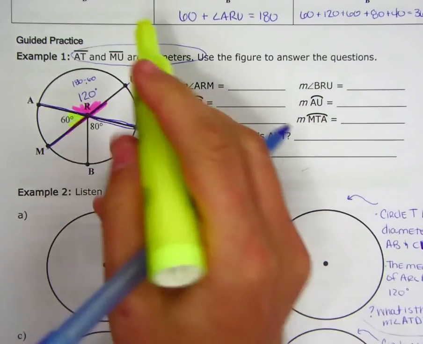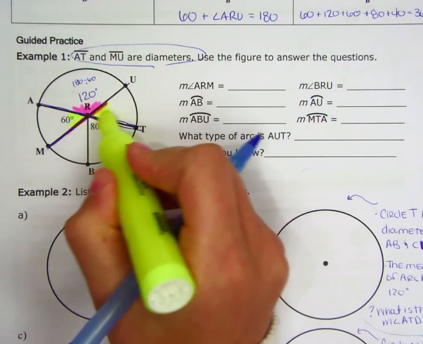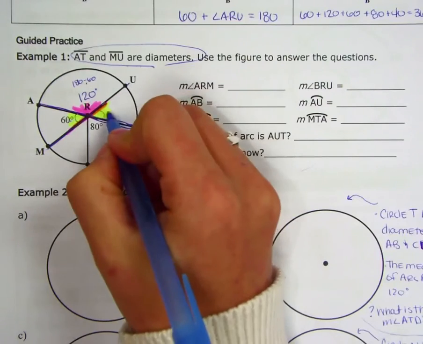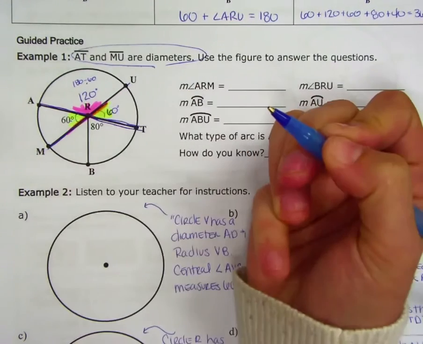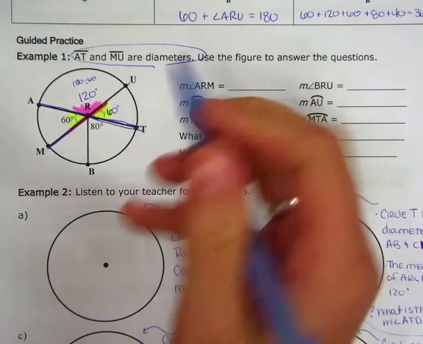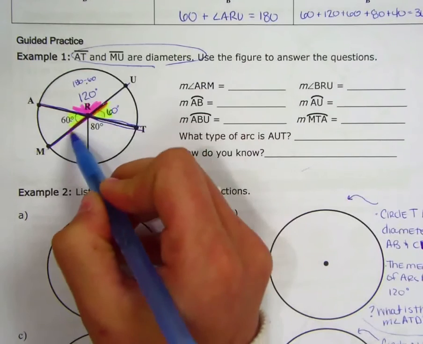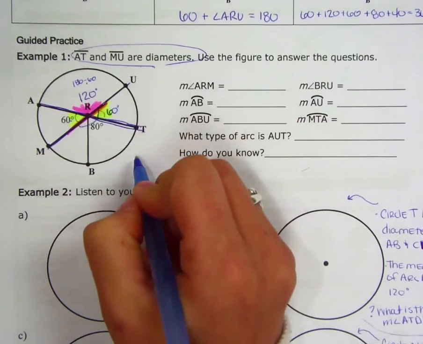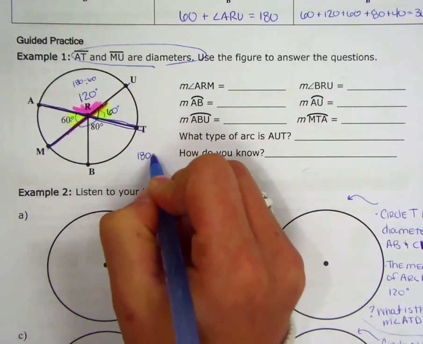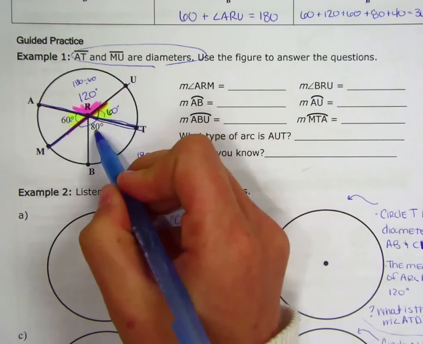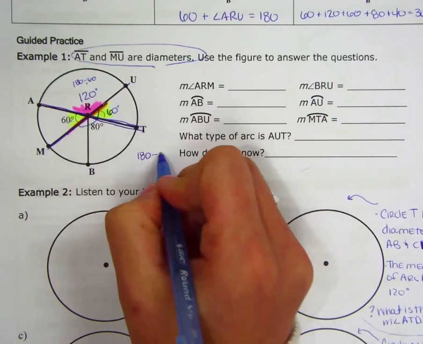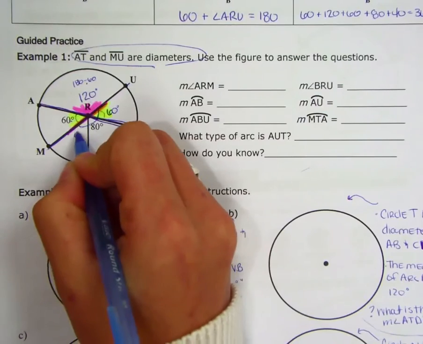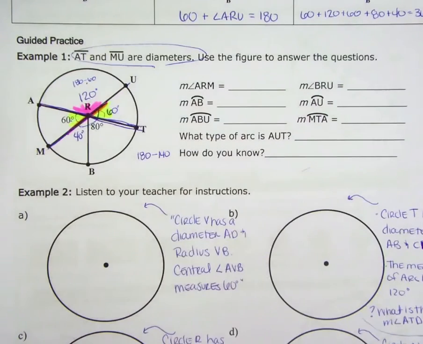Okay? Using vertical angles, I know that these two angles are congruent. So this angle is 60 degrees. And again, I would know that, say, these three angles add up to equal 180. So 180 minus 60 plus 80, which is 140, so this will be 40 degrees.